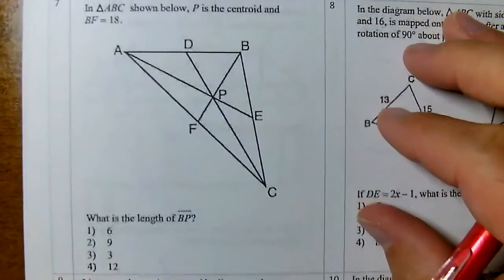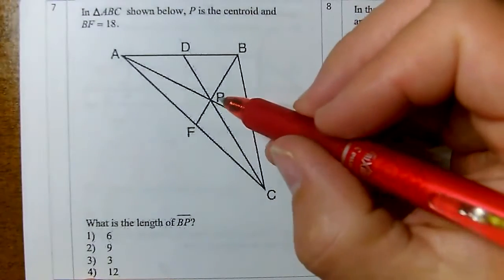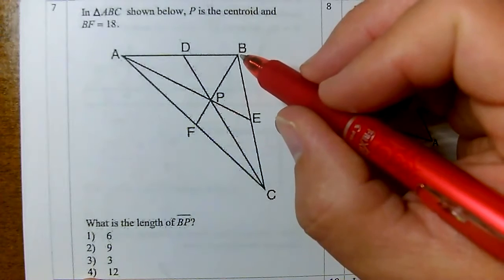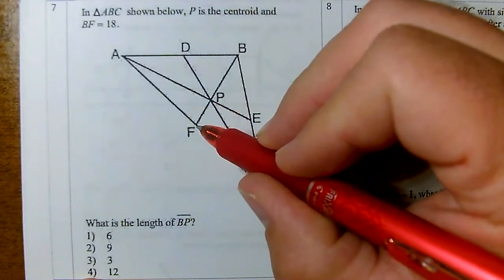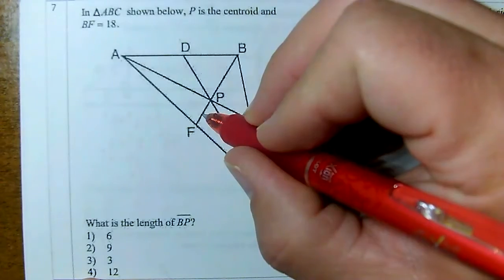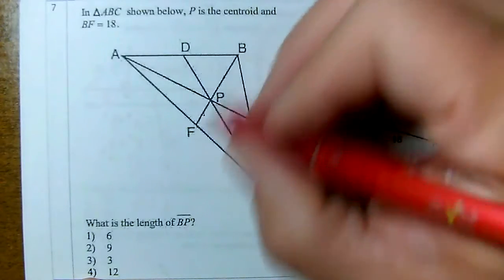So on this one, they tell us that this is a centroid. We have a property that said the centroid is 2/3 the distance from a vertex to the opposite midpoint. So remember, this is 2/3 of the overall piece. This is 1/3 of the overall piece for the medians.